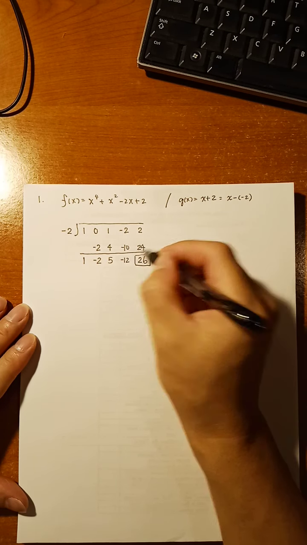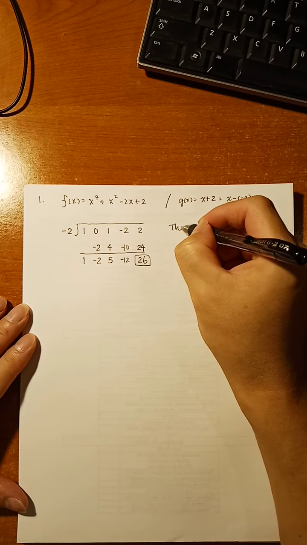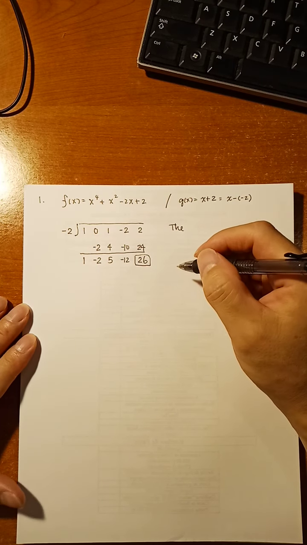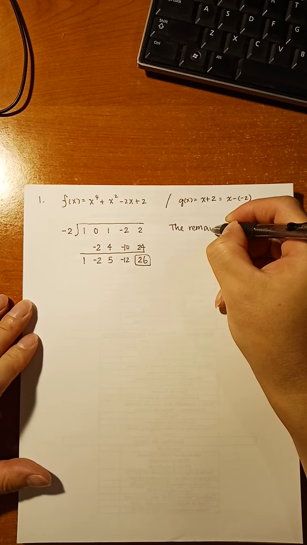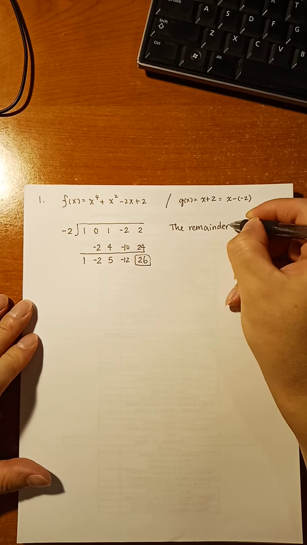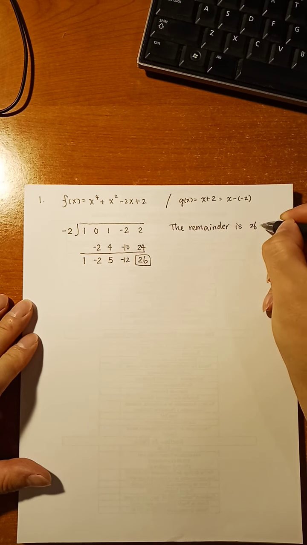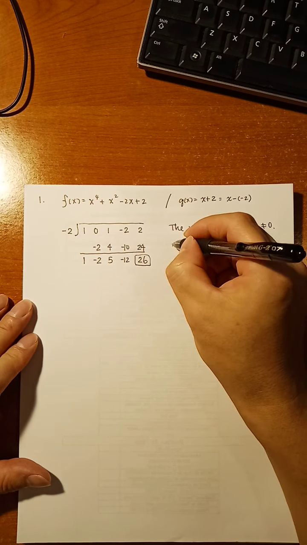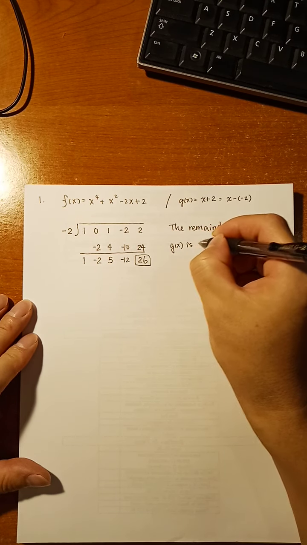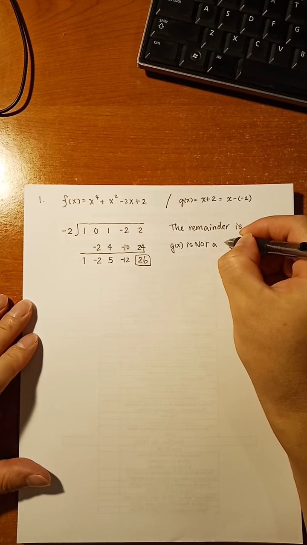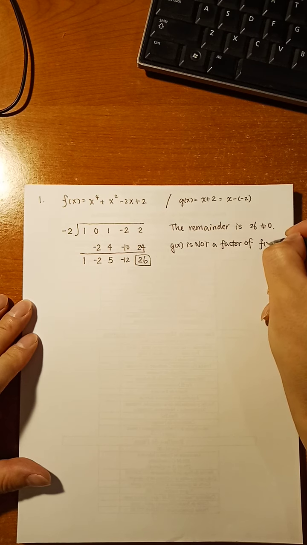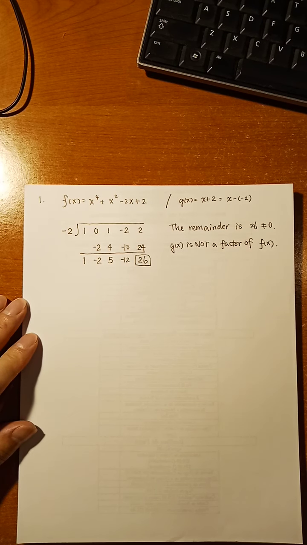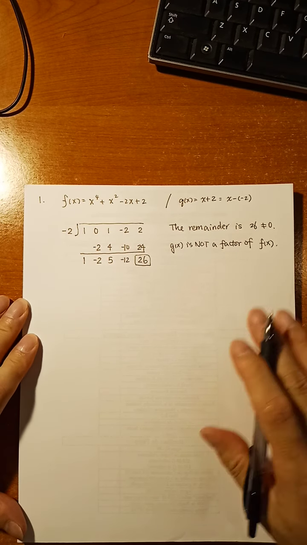So this is the remainder. The remainder is 26, not equal to 0. So g(x) is not a factor of f(x). Okay, so it's not a factor of f(x). That's it.